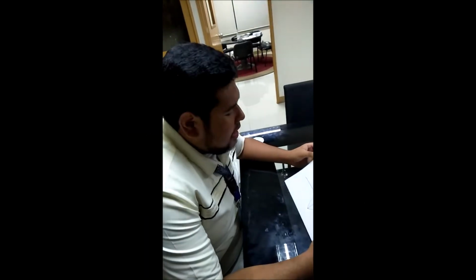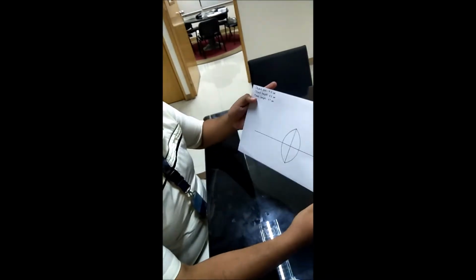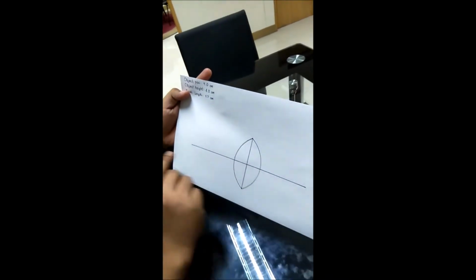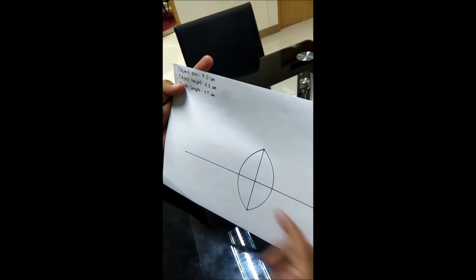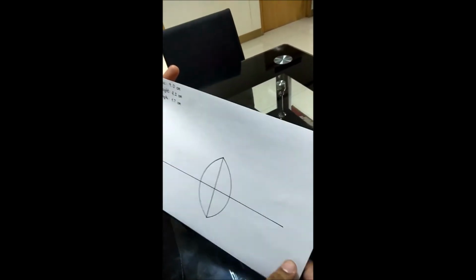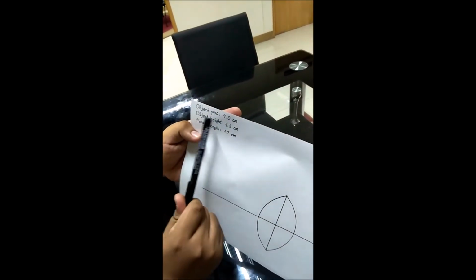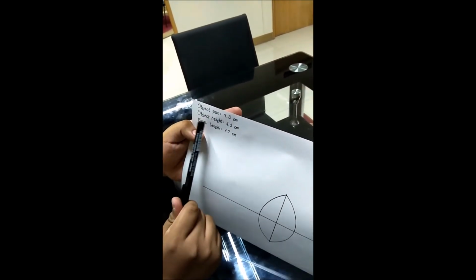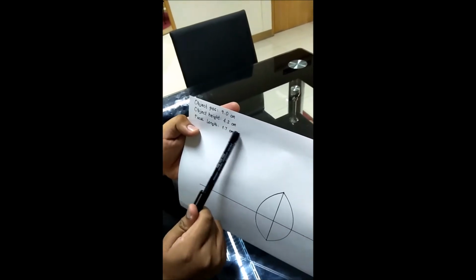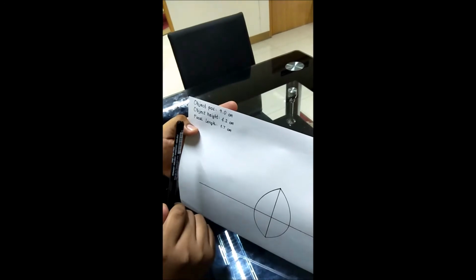What I have here is a sample problem for convex lenses. Okay, so as you can see, I already drew the principal axis, the vertical line, and the curves to represent the convex lens. In this problem, what we have is the object position, which is 9 centimeters, the object height, which is 4.2 centimeters, and the focal length, which is 1.7 centimeters.